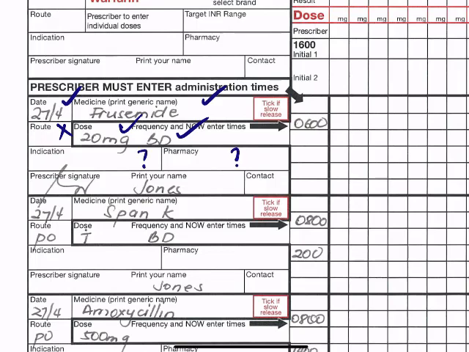Pharmacy is only signed if the pharmacist has come and reviewed the medication chart. Must always be a prescriber number, must always be a prescriber signature, and they must always print their name. Ideally, they would also put their telephone number here. They are also required to put a dosing time. Make sure that the time matches the frequency.